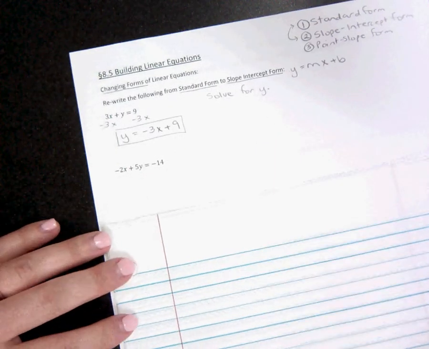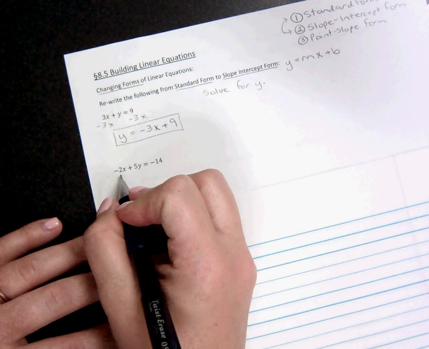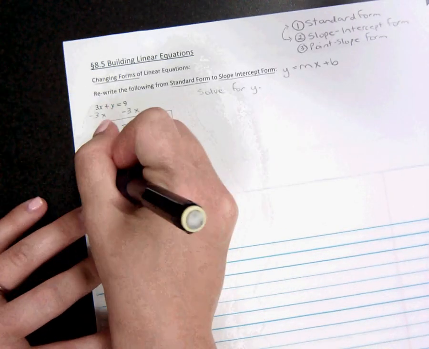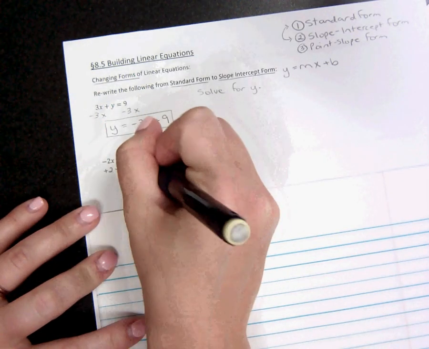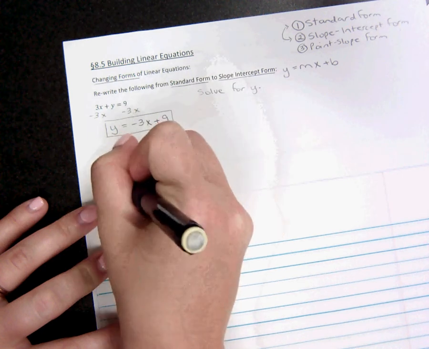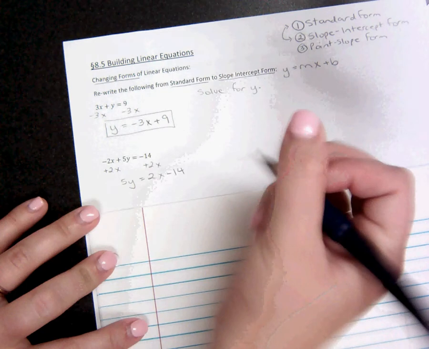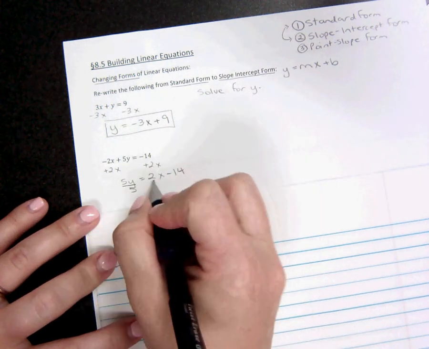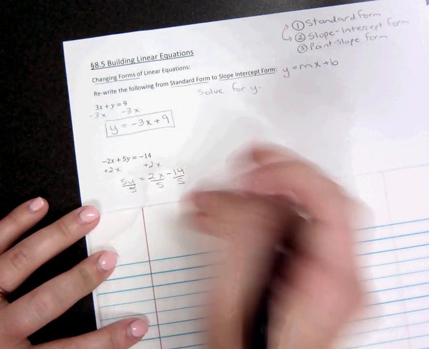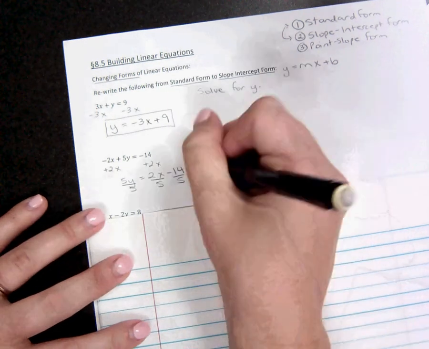The next one's a little bit more involved. Notice here that 2x is negative, so we're going to add 2x to both sides. That's going to give us 5y equals 2x minus 14. Then we're going to divide everybody by 5. And I'm going to rewrite that over here.